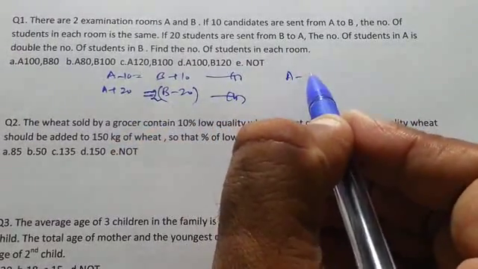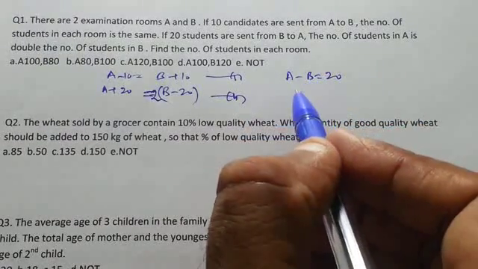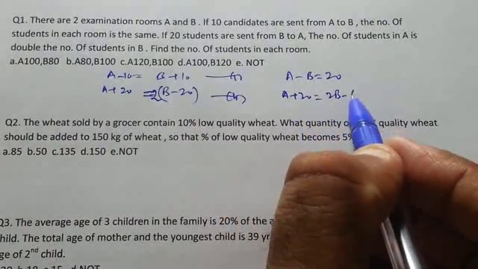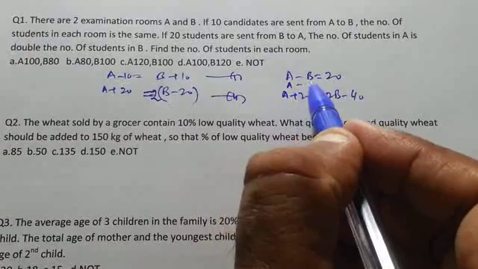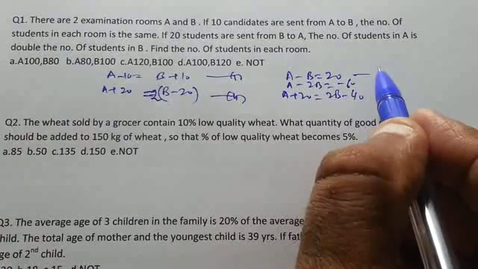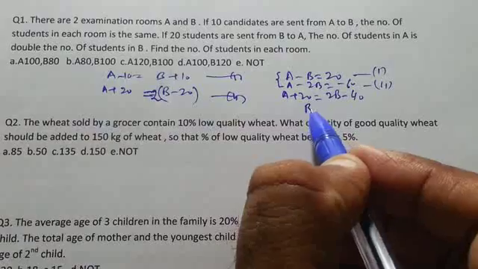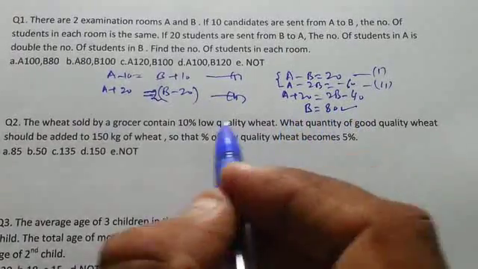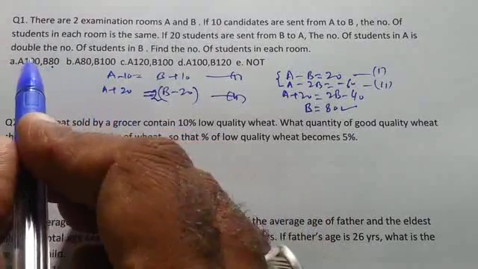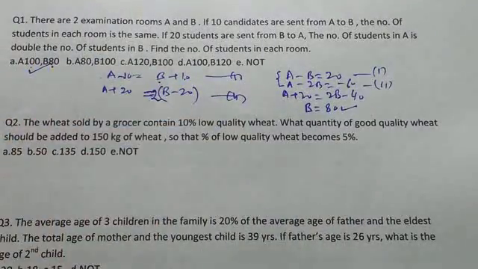So from the first equation we get A minus B is equal to 20. And from the second equation we get A plus 20 is equal to 2B minus 40, or A minus 2B is equal to minus 60. So this is equation 1, this is equation 2. Solving these two equations, we get the value of B as 80. So answer 1 is B is equal to 80. Let us verify it. Putting the value of A, 100 minus 10, 90, B plus 10, 80. So this is the answer.